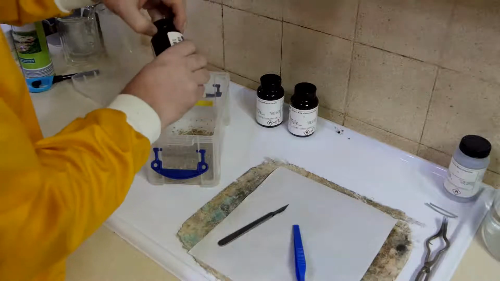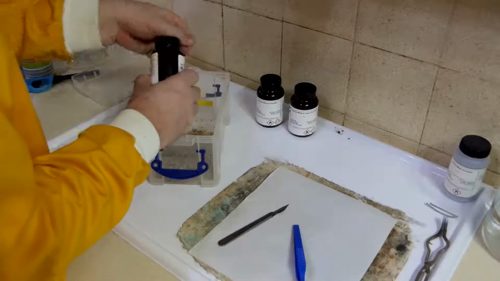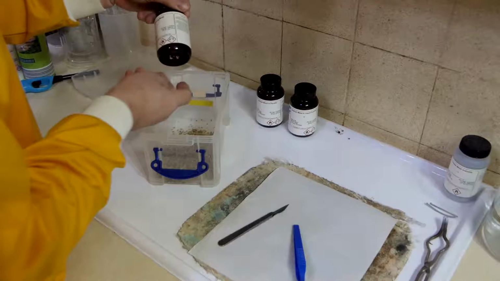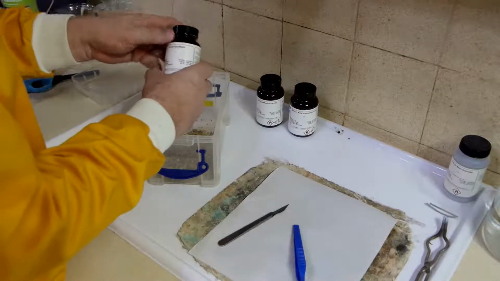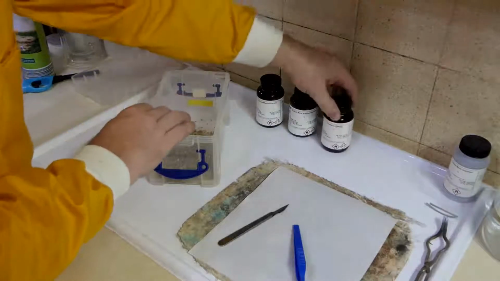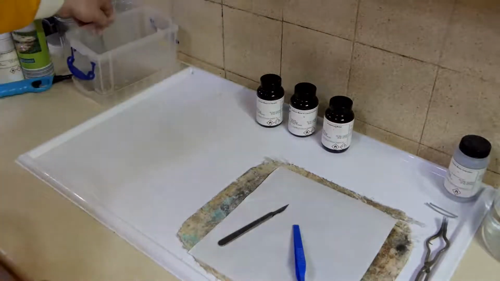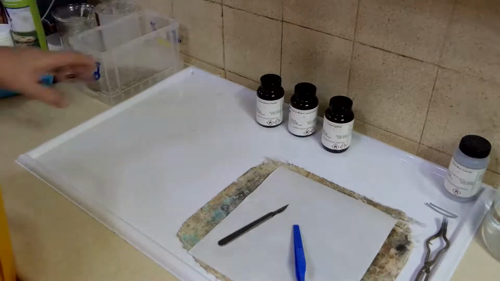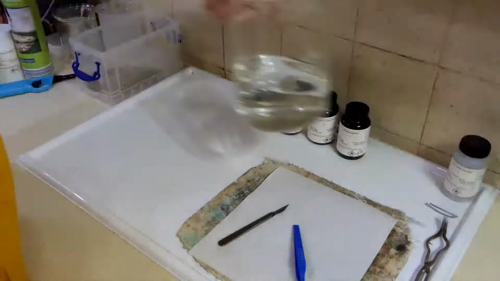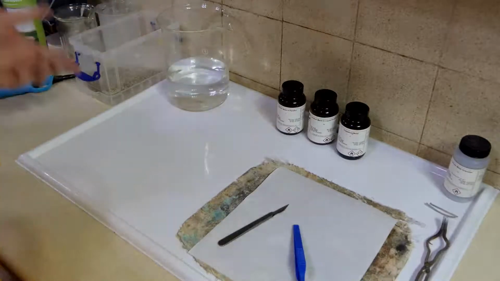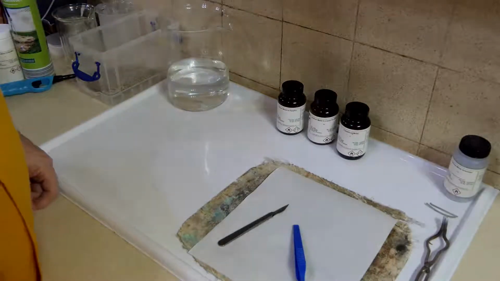I don't particularly want it in the way of the experiments, although it's a very inert material and it's just used largely for packing purposes. Right. There's our three chemicals we're going to have a look at. Let's move the water out of the way. And now we're ready to start.